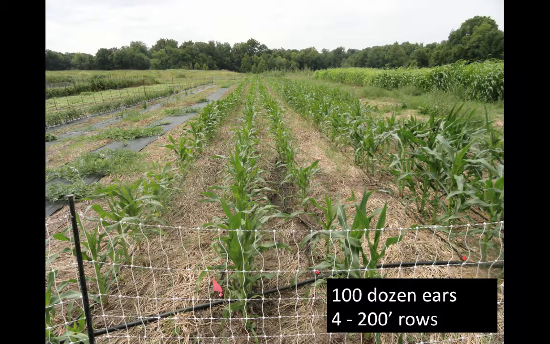In this case, we were growing sweet corn in a no-till system, and similar to the pumpkins, we rolled down rye and vetch in the spring, and then planted that sweet corn through that residue in the early summer. And you can see we had very good luck with this sweet corn. It did very well, and we were able to get quite a few ears of corn off these rows.